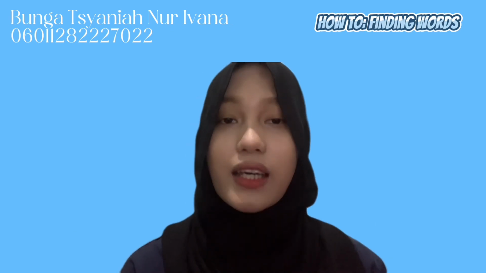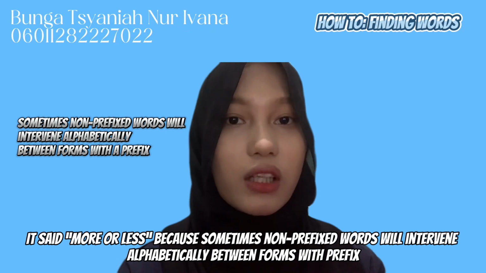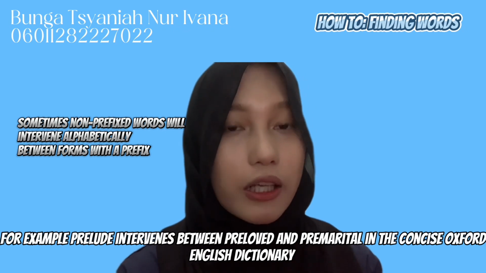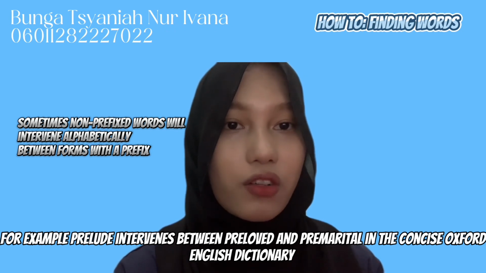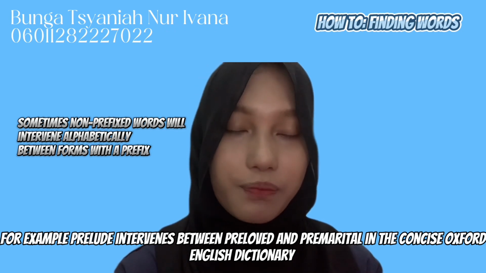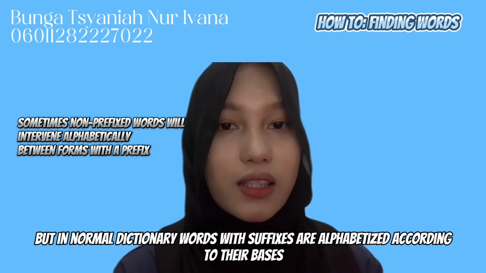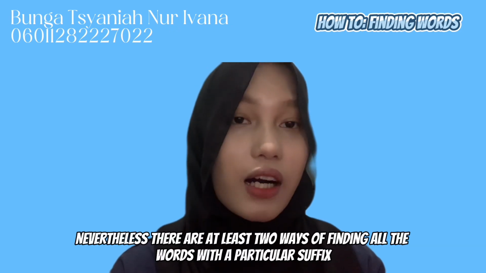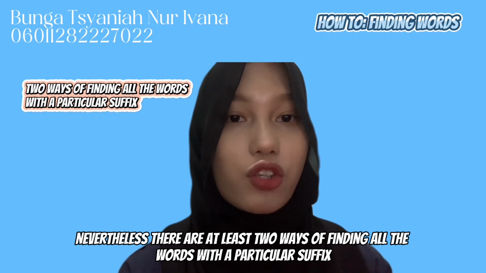less together. It's said more or less because sometimes non-prefixed words will intervene alphabetically between forms with a prefix. For example, prelude intervenes between preloved and premarital in the Concise Oxford English Dictionary. But in a normal dictionary, words with suffixes are alphabetized according to their bases. Nevertheless, there are at least two ways of finding all the words with a particular suffix.